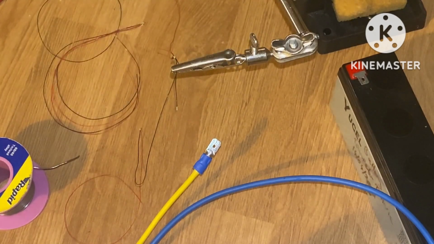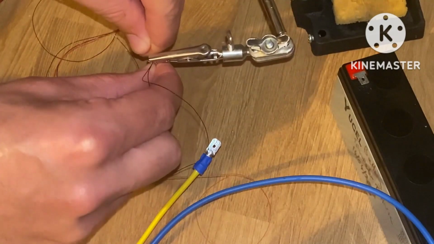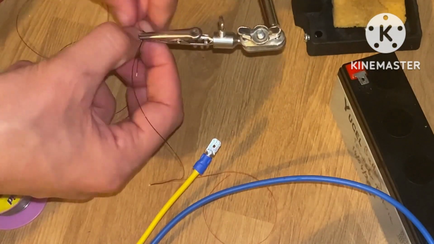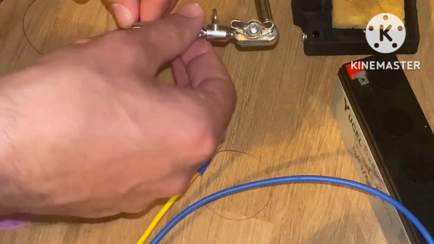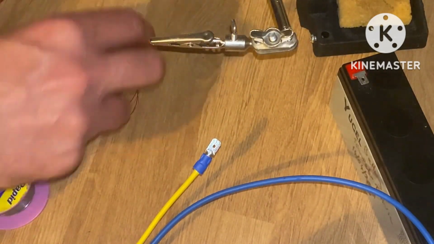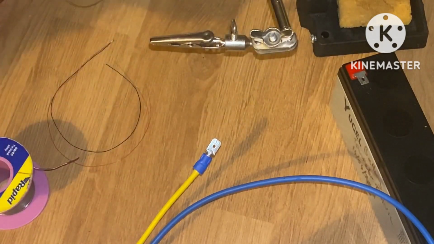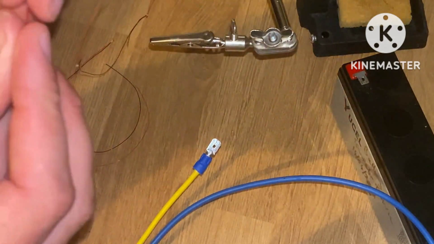There we are. That's the first of our LEDs joined together. So we'll repeat the process with the others. Same thing again, we're going to tie a knot in between one LED's wire and the next one.